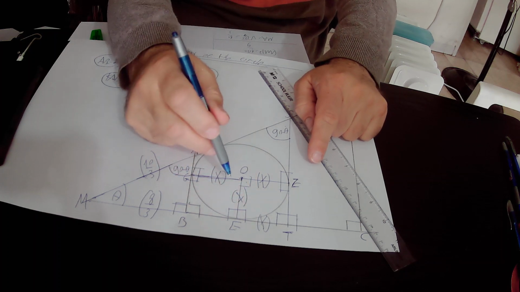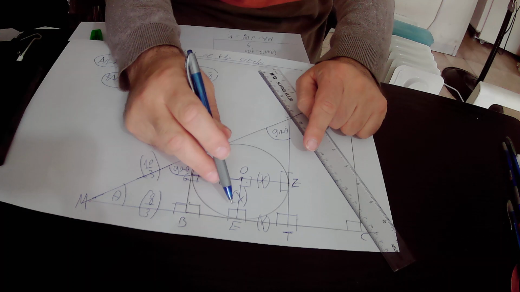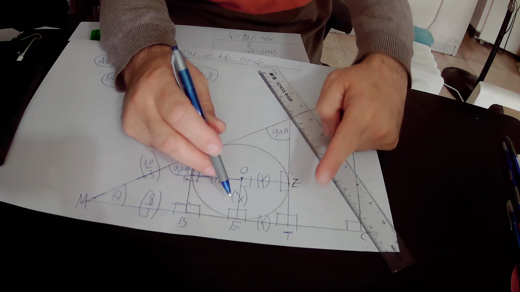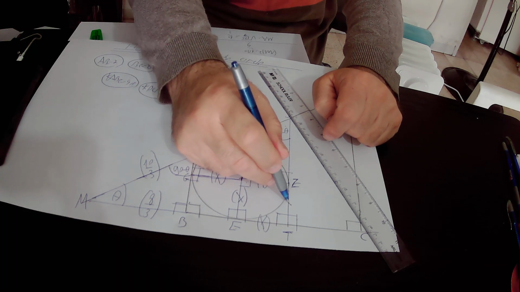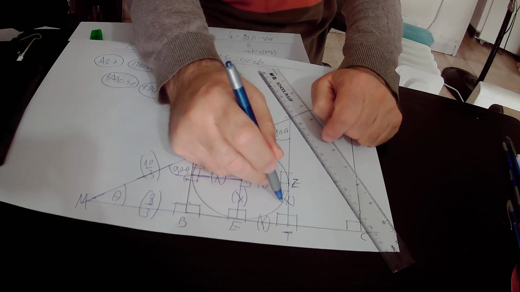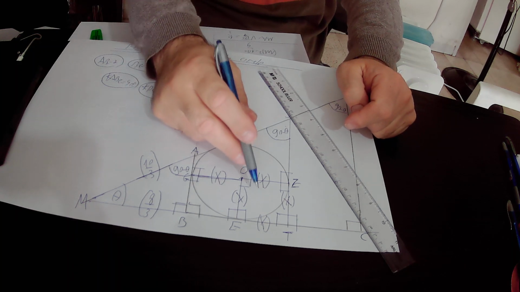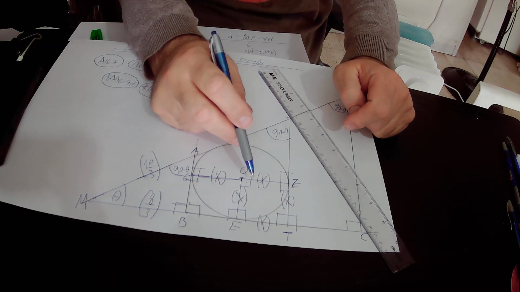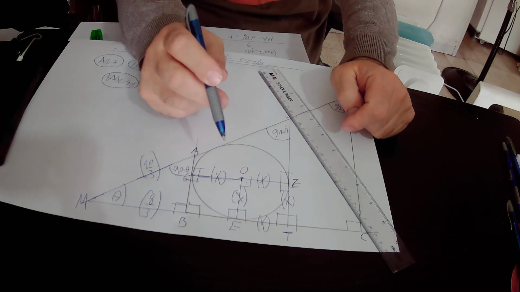Likewise, side OE of rectangle OZET must be equal to the opposite side ZT. But OE equals x, therefore ZT must also equal x units in length. So we found out that quadrilateral OZET is not a rectangle but a square, because all of its sides are equal to each other, each side equals x.